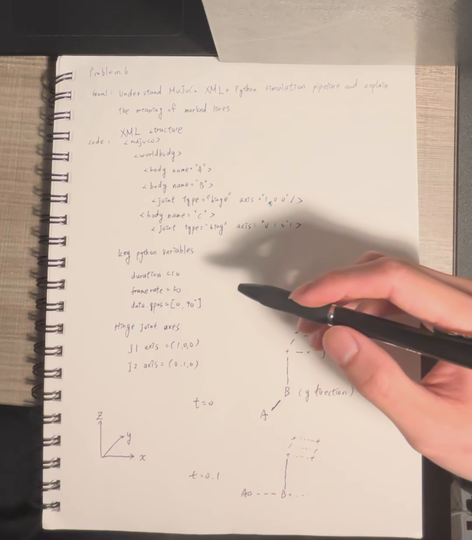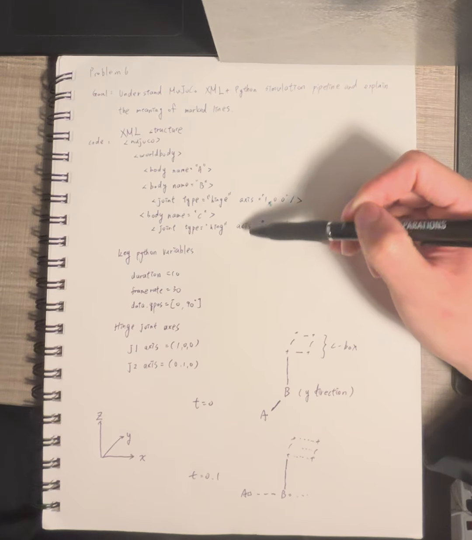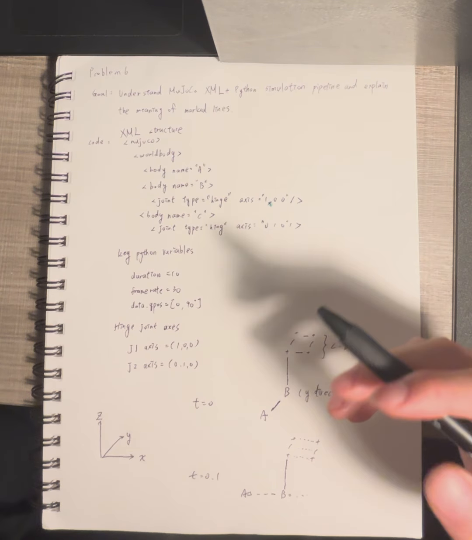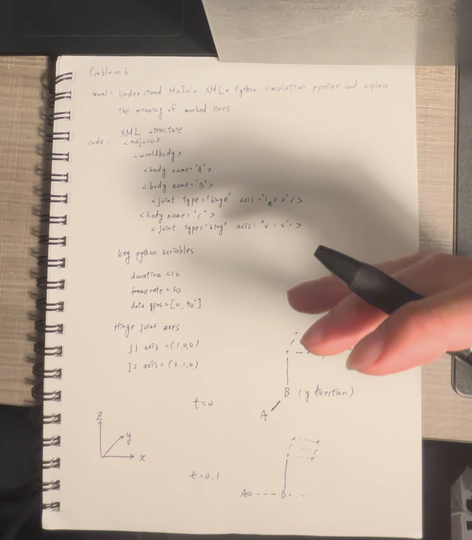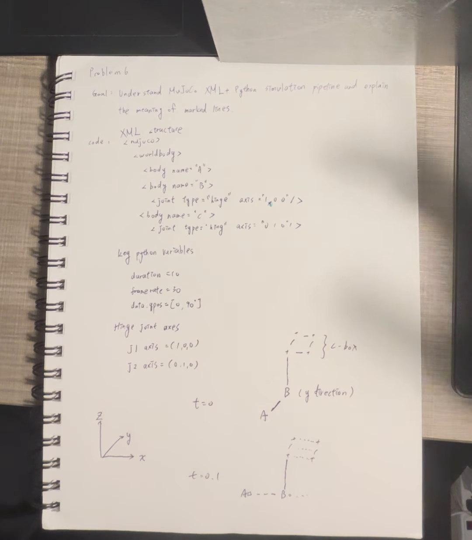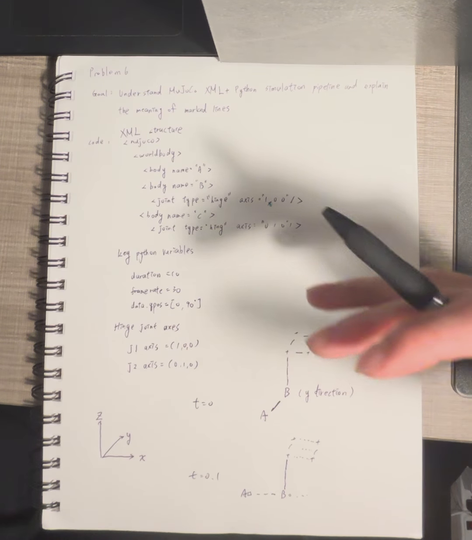Each body has a joint of type hinge, so these two, and the geom type equals box assigns a shape and size so MuJoCo knows what to draw.